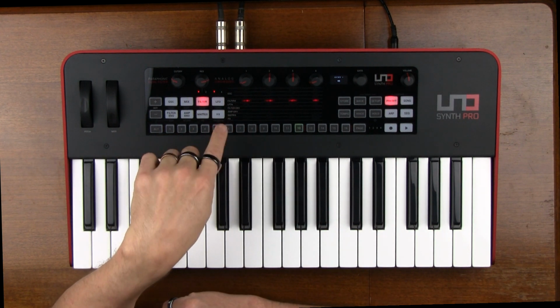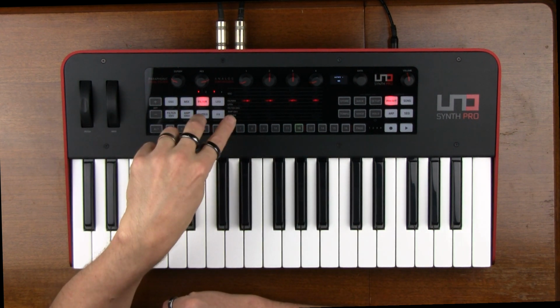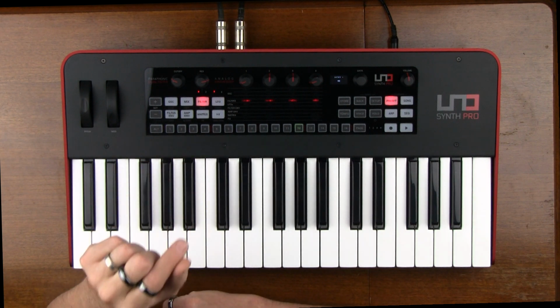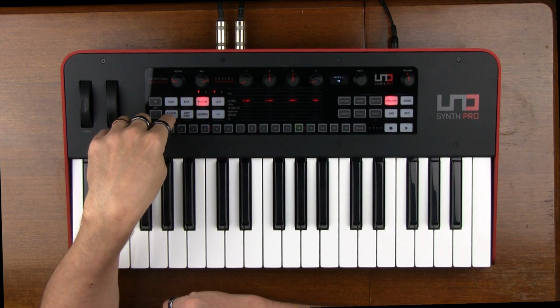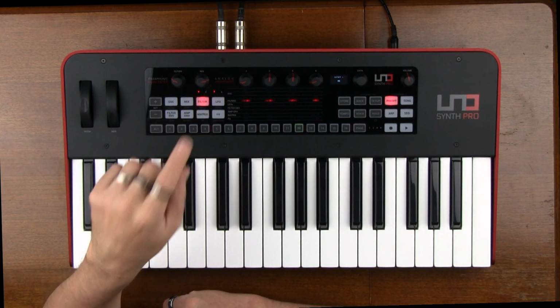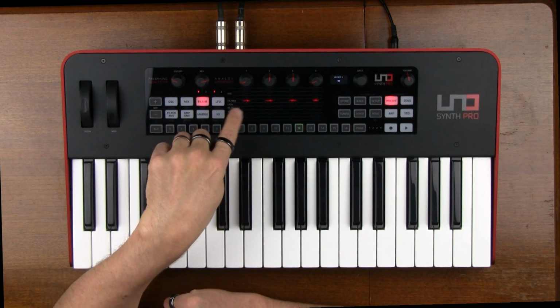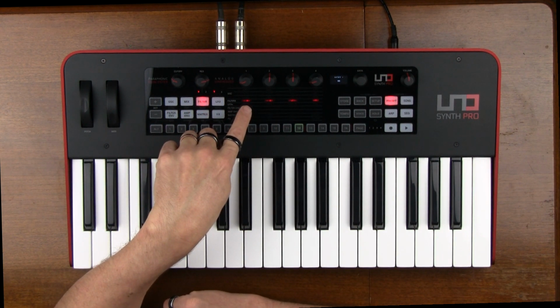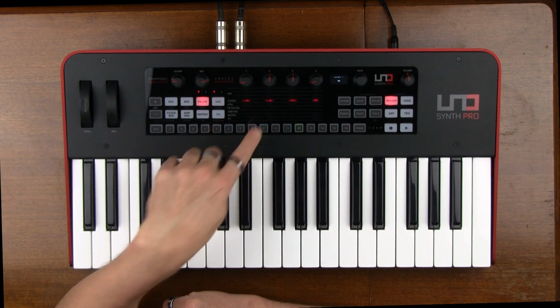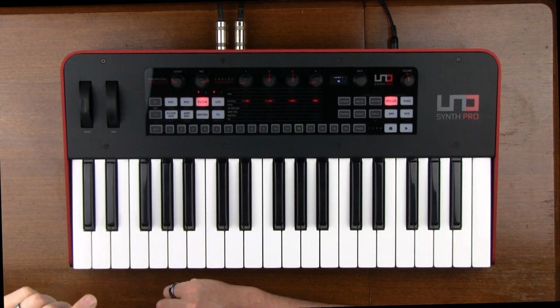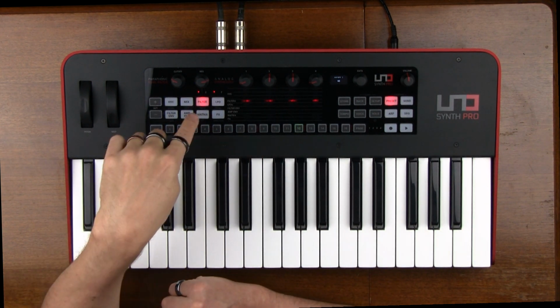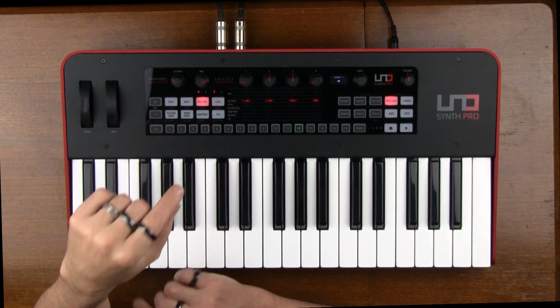Envelope amount 1 is accessible in both filter modes, and it allows you to decide to what degree the filter envelope controls whatever filter number it is. This is amount 1 for filter 1 and amount 2 for filter 2. So you have both of these accessible no matter which filter setting you are currently in.